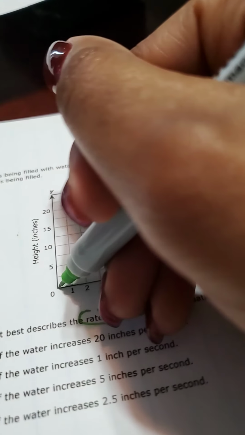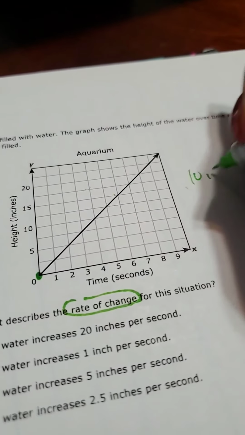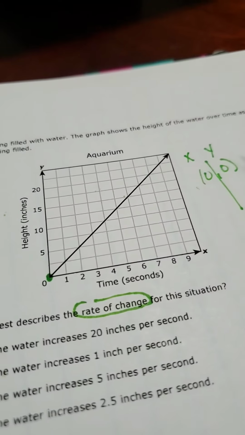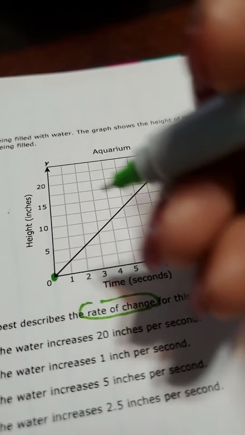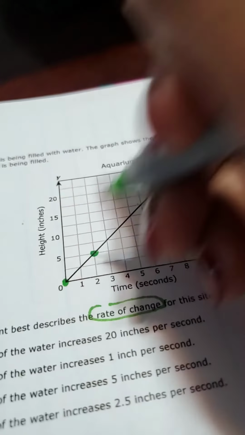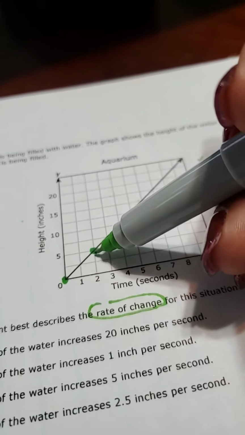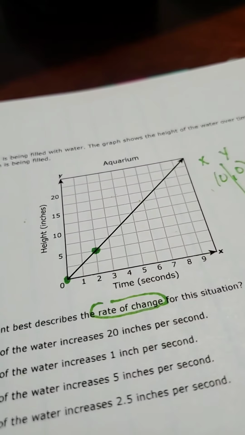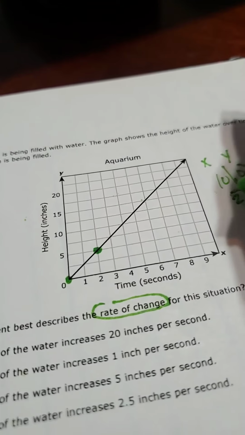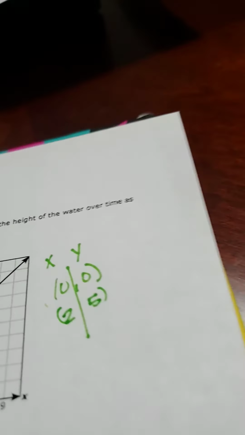First point I see is 0, 0. Okay, I need 1 more point. So I see 2, 5. I'm looking for a perfect point where 3 lines meet. 1, 2, 3. So 2, 5. Once I have my 2 points, I can go into Desmos.